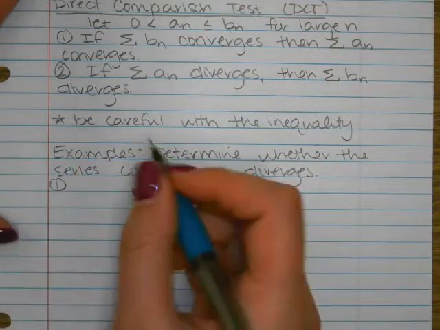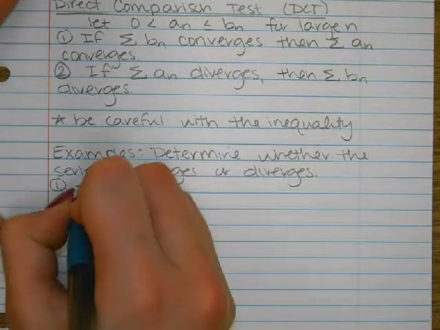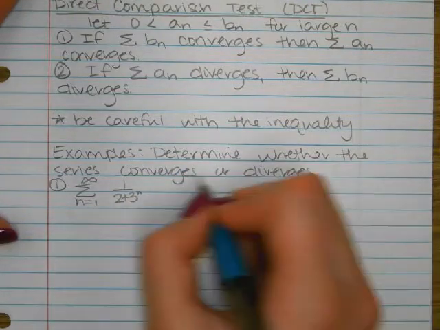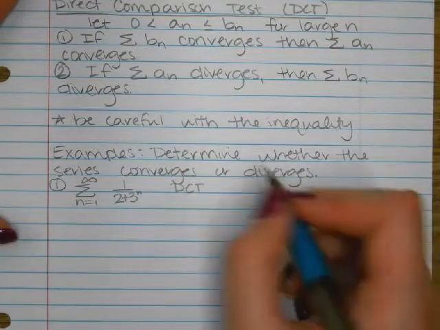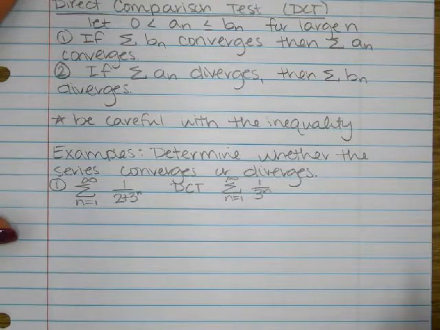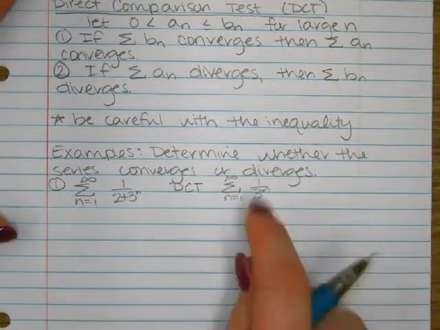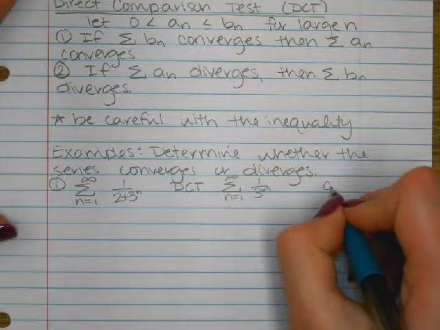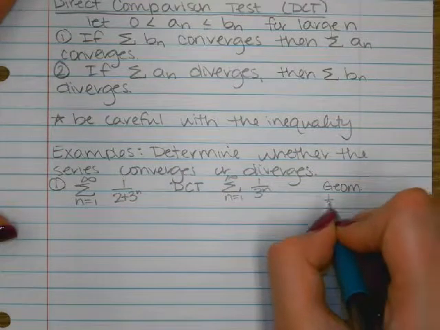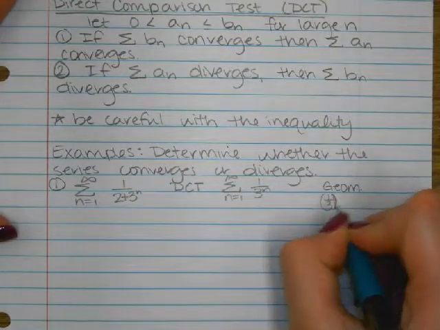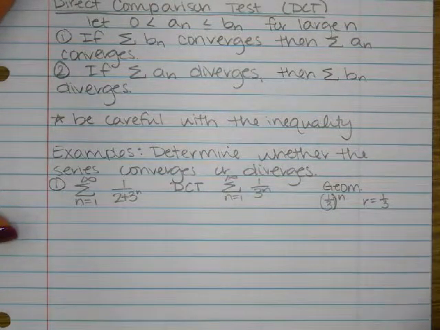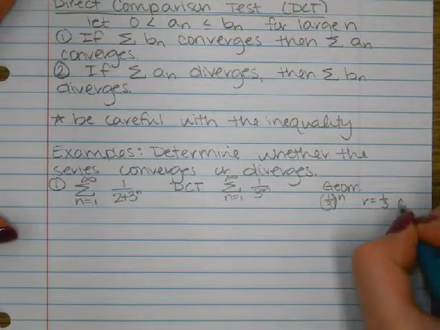So for our first example, we're going to look at the series 1 over 2 plus 3 to the n. And we're going to go ahead and do a direct comparison test with the series 1 over 3 to the n, because that's something that we know how to check. This is a geometric series. And you can see that if you were to rewrite it as 1 over 3 to the n, there's a parenthesis right there, that your r value is 1/3. And since your r value is 1/3, then we know that this one right here converges.